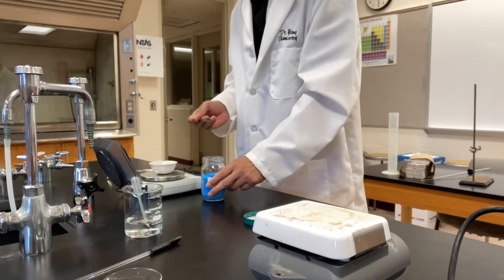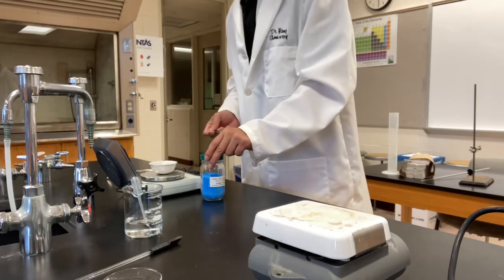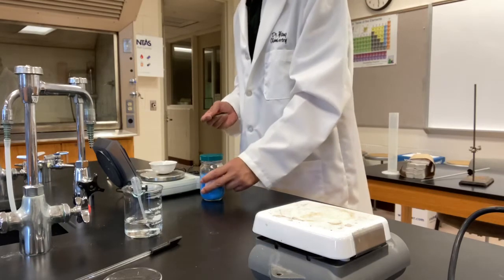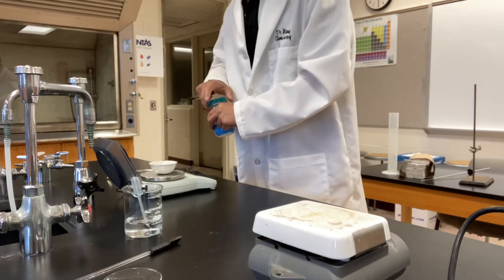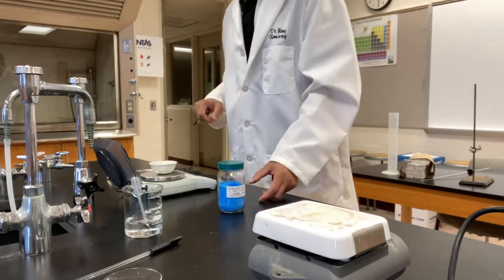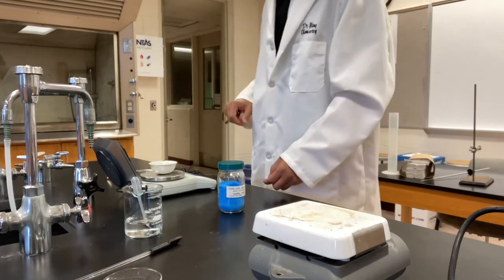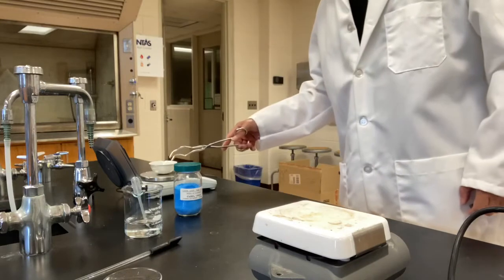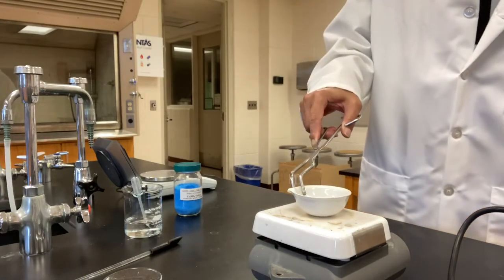All right, please take a record of this mass again. Now the mass of the evaporating dish with the sample is 41.741 grams. Now we're going to place the sample on the hot plate.